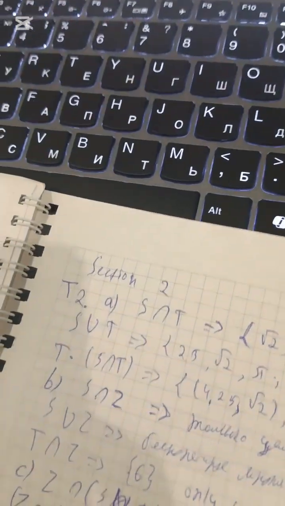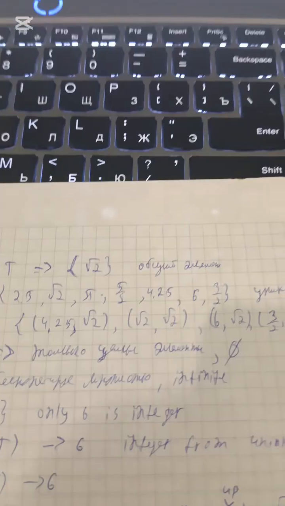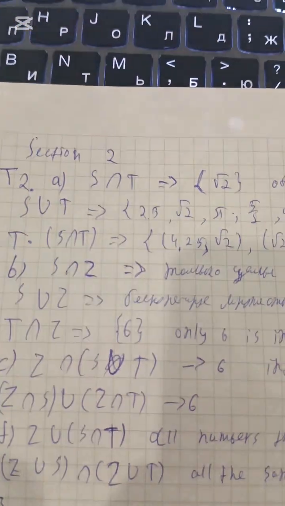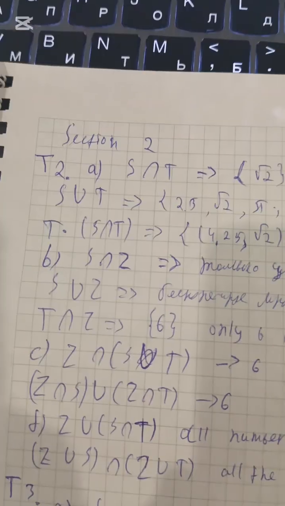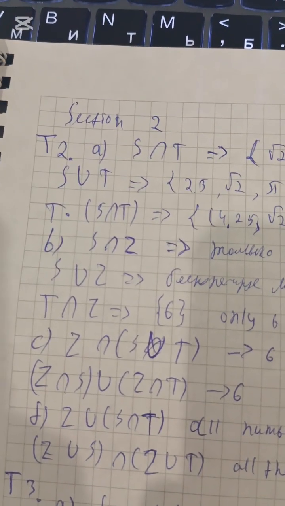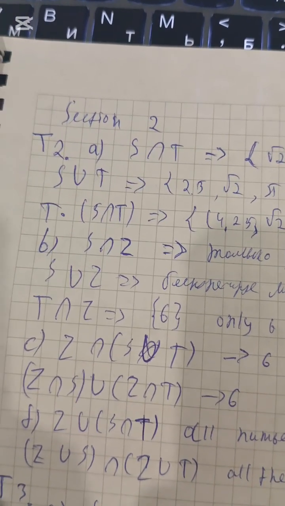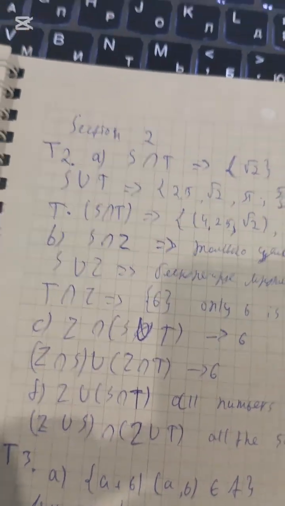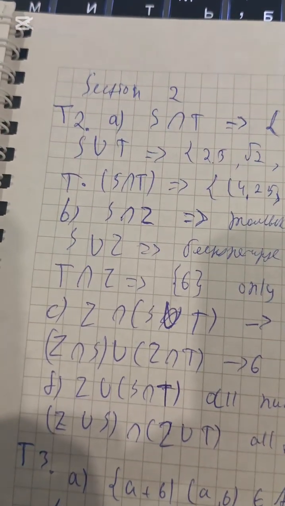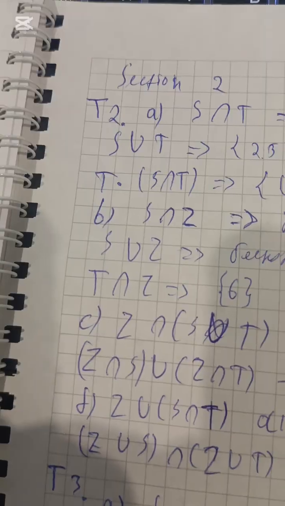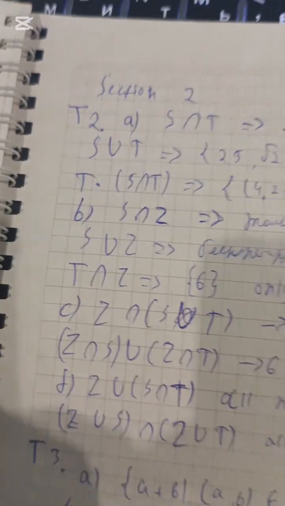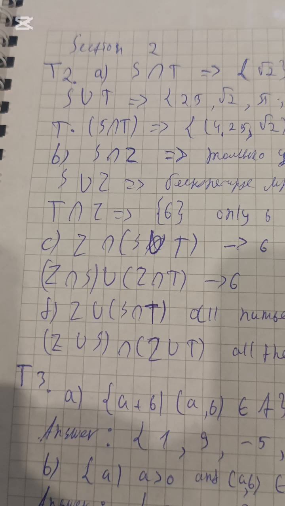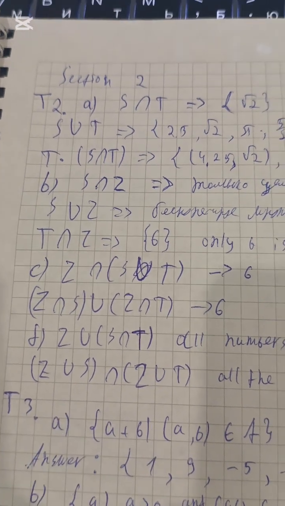Moving to B is pretty easy. It's only integer numbers, out of all infinite numbers, that is integers, and only 6 because it's the only integer number in set T. And the C is pretty easy.